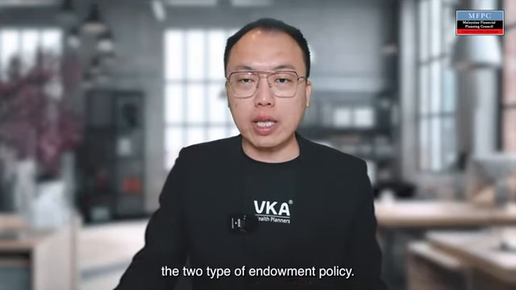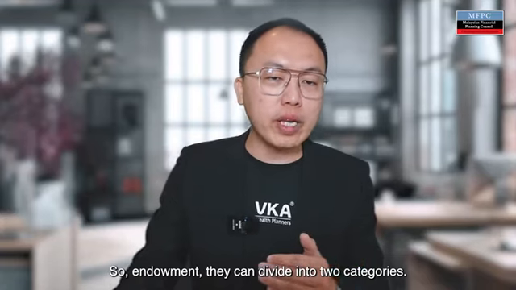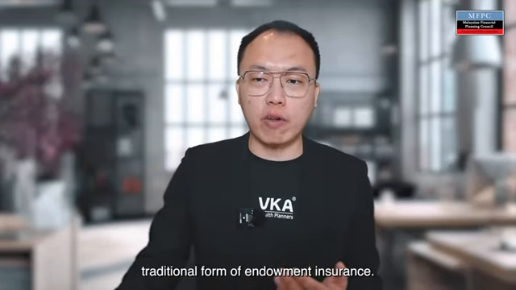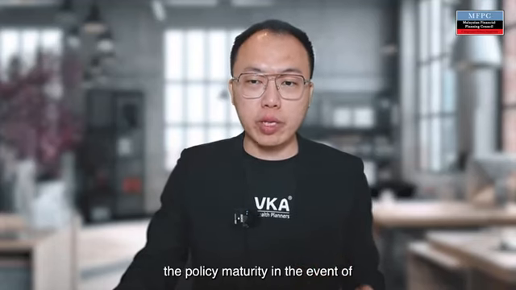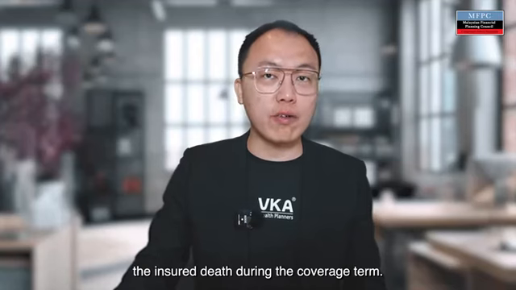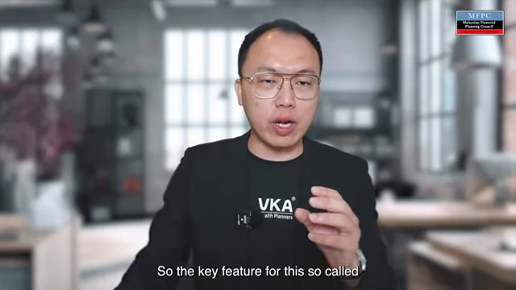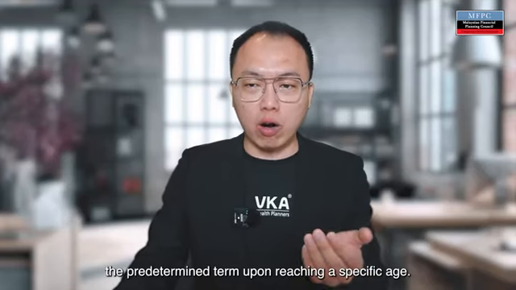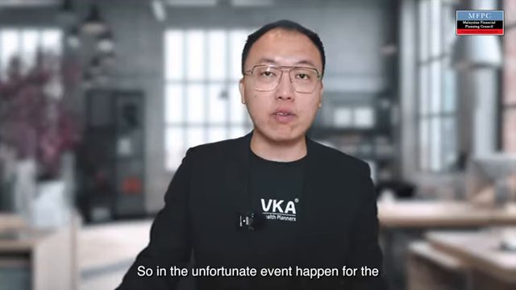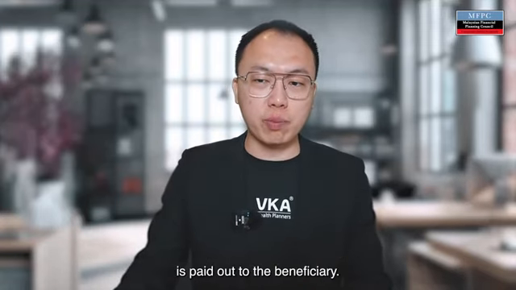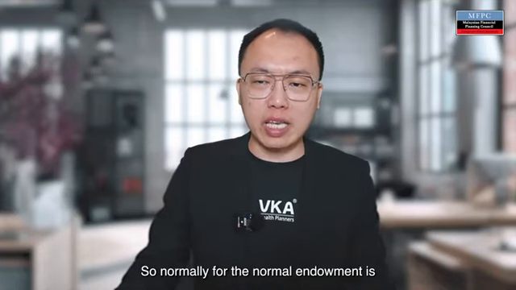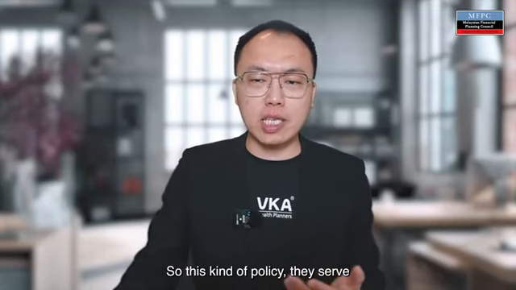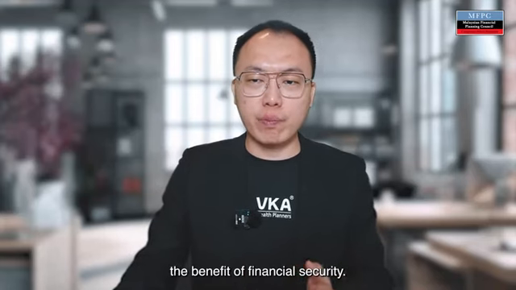So the next slide, we look at the two types of endowment policy. Endowment can be divided into two categories: one is normal endowment, and the second is anticipate endowment. Normal endowment is the traditional form of endowment insurance. It provides the lump sum payout upon the policy maturity, or in the event of the insured's death during the coverage term. The key feature is that the policyholder can receive the sum assured either at the end of the predetermined term or upon reaching a specific age. In the unfortunate event of the insured's death during the coverage term, the sum assured is paid out to the beneficiary. Normal endowment is often chosen by individuals looking for a combination of saving and protection.